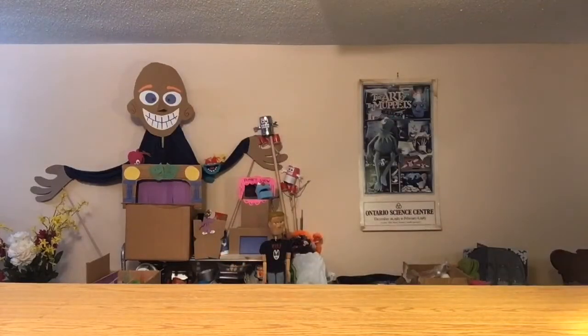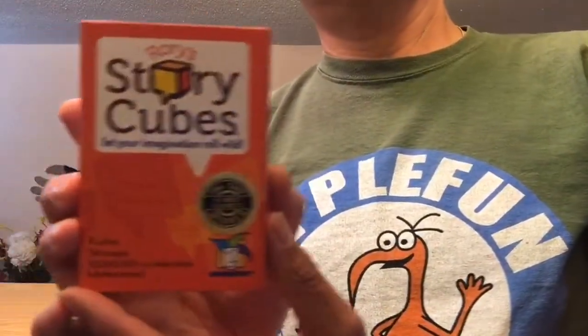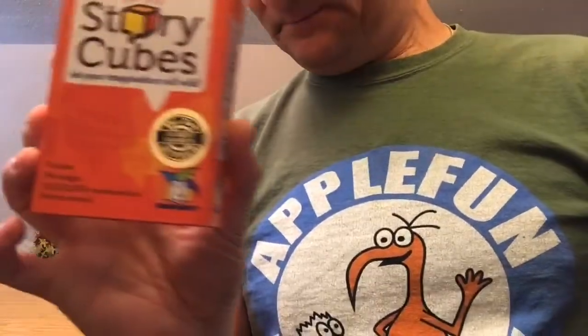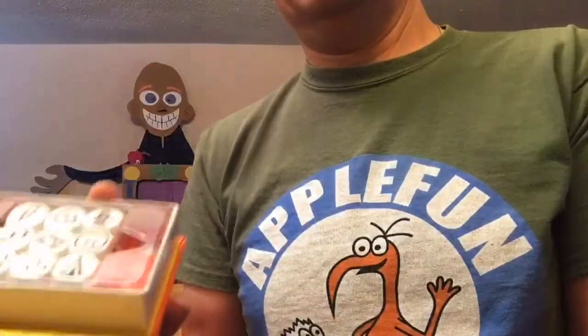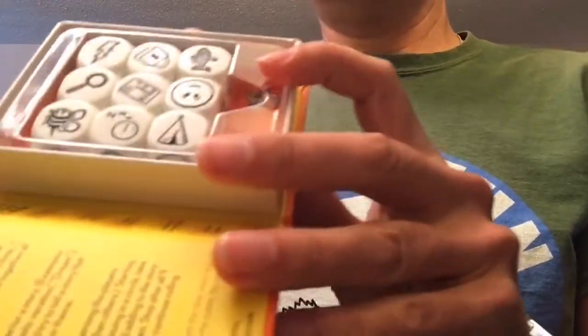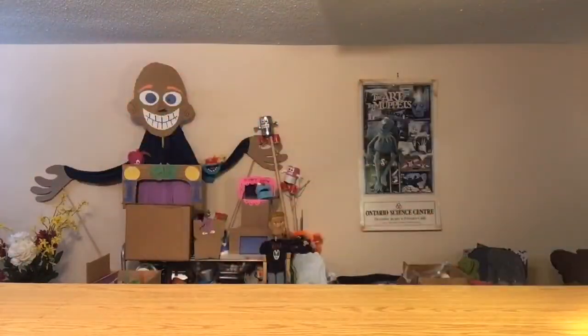Okay, so we're going to use these this morning. I'll come up to the camera and show you this. These are Rory's Story Cubes. Rory's Story Cubes are dice. I'll open it up and you can look inside. They're a set of 9 dice. You can buy these in a lot of toy stores. I think you can still get them at Chapters if you're in Canada. And if you're American, I don't know where you get them. Maybe Barnes & Noble or whatever it's called.